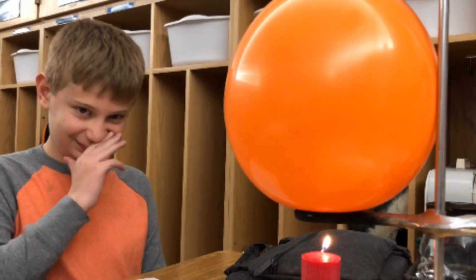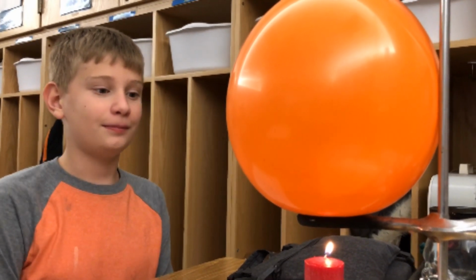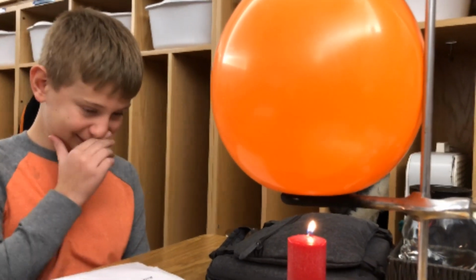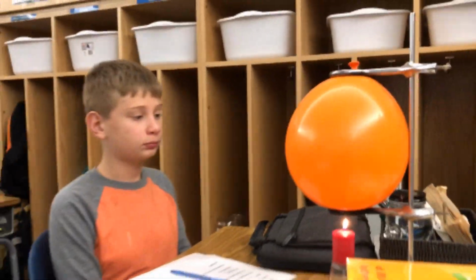So Alden, why don't you think the balloon pops? Why won't it pop? Because the heat's going into the water. Yeah, it's traveling, isn't it? So when heat moves from a solid to a liquid, what kind of heat transfer is that? Conduction. Yeah, it's conductive heat. That's right. And it just won't pop.